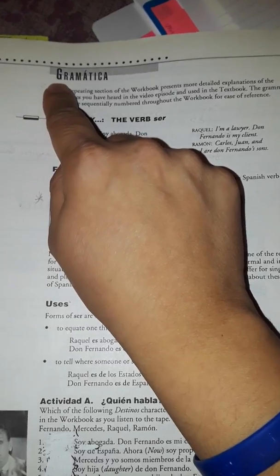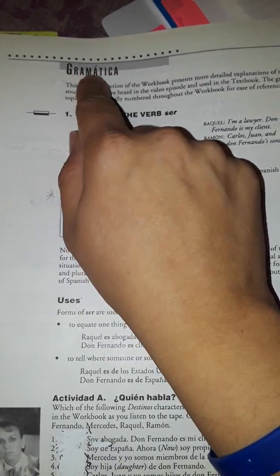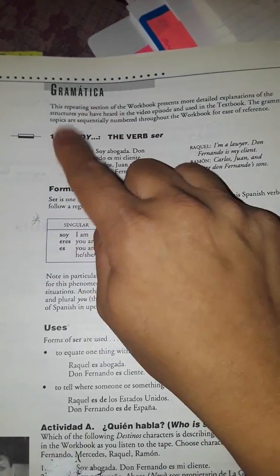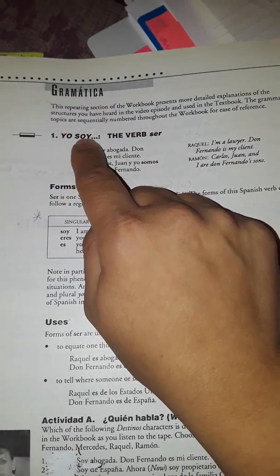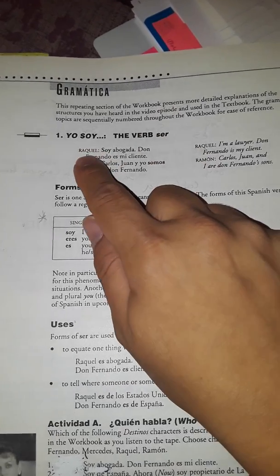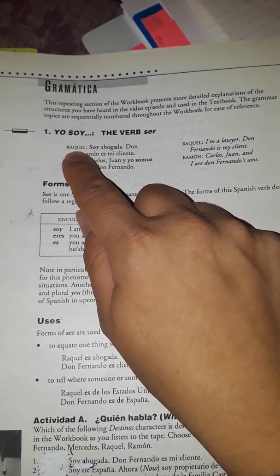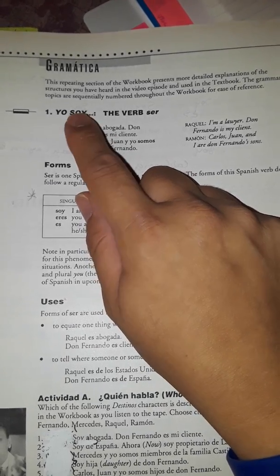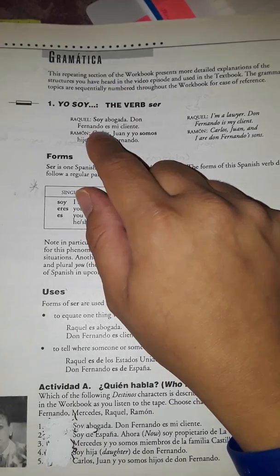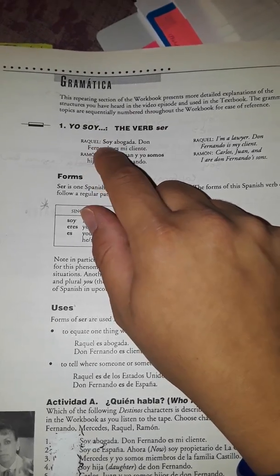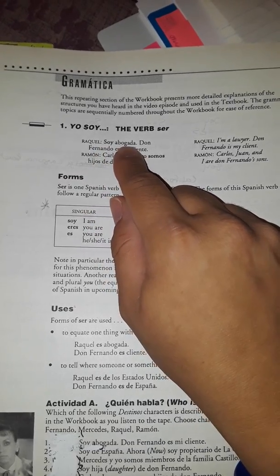Today, or now, I'm going to talk about gramática, or just go over it right quick. Gramática means grammar. Yo soy is the verb, and it's ser. Ser is the verb. Here are examples. Raquel, which you already know, she's the lawyer in the video. En el episodio of the series we're watching, she's saying, soy abogada.